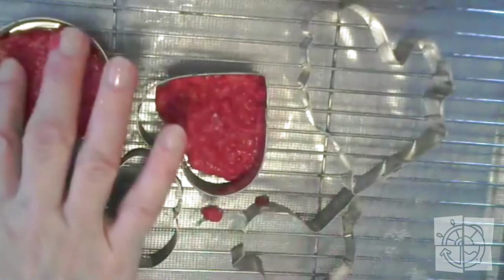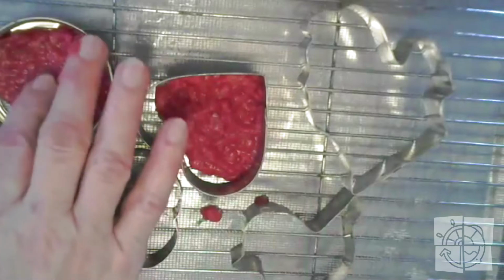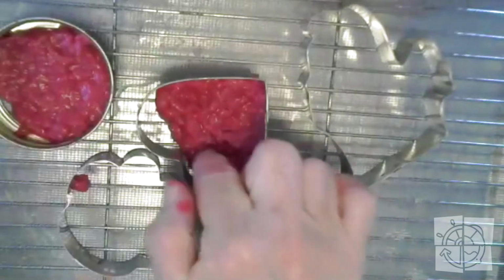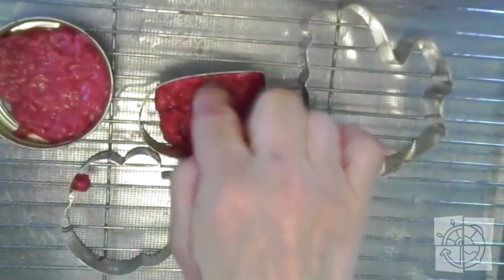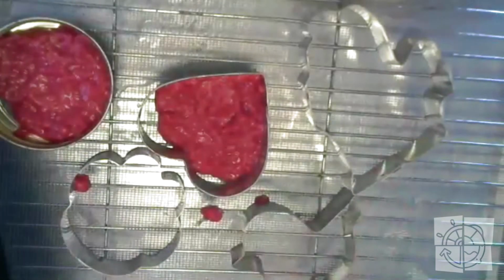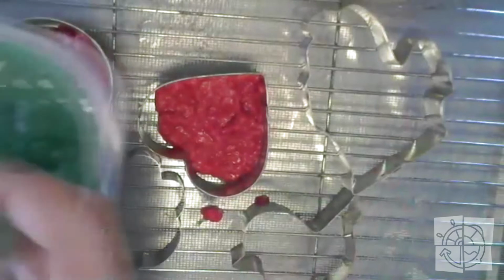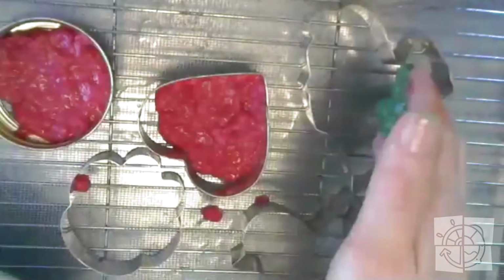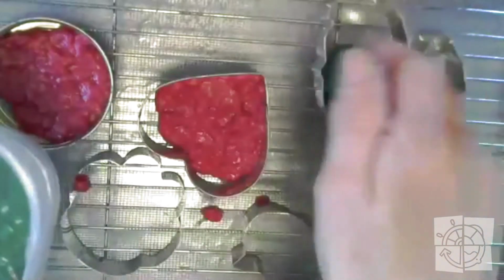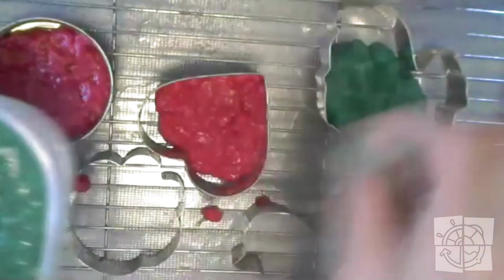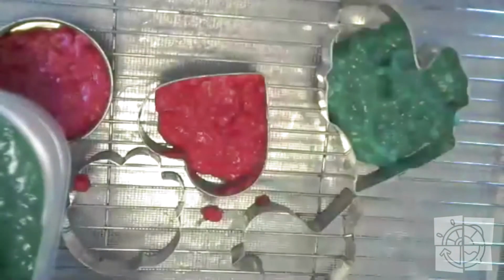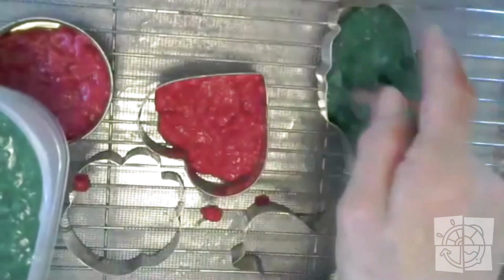Okay, so what's happening is we're getting the paper pulp out of the water. We're ending that suspension. We're squishing that water right out of the paper. So here's my green, and I'm going to use a big clump of green in my Michigan, like this. I got a little bit of red in there, but that's okay. And spreading it around into my cookie cutter till it hits all the corners. And the water is dripping out of the paper pulp and dripping through.